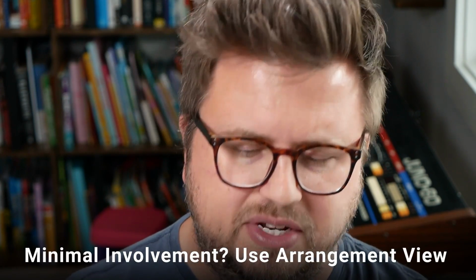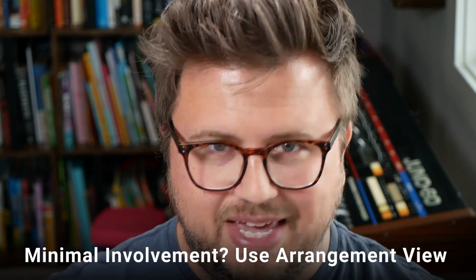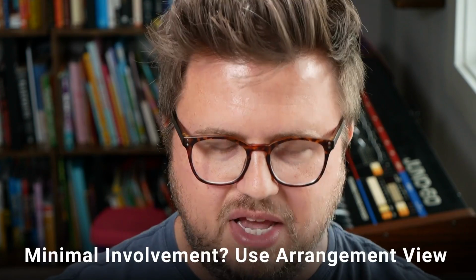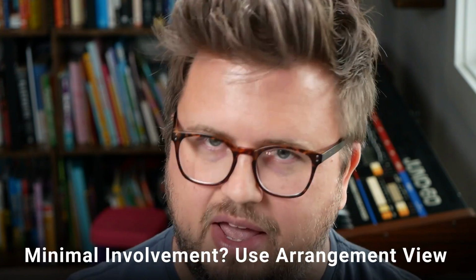That, I think, is probably most of us that are stepping on stage, again, in a linear type performance. In that scenario, you should consider arrangement view. It's very hands-off. It's very, let me get the details just right. Let me set everything up so I can just press play and be very hands-off.